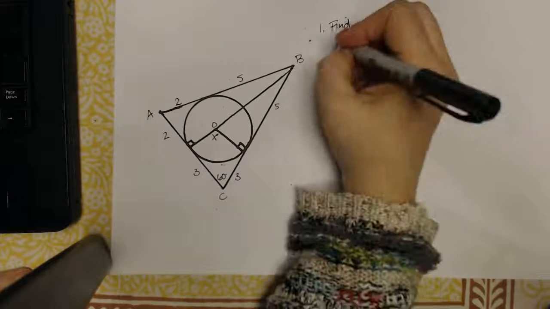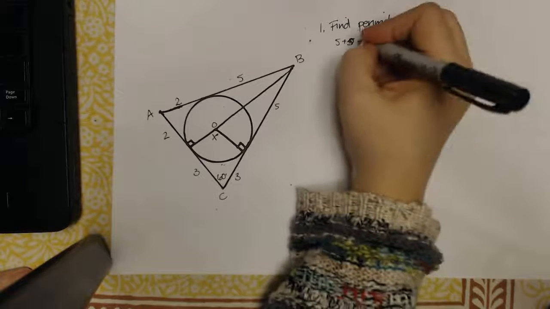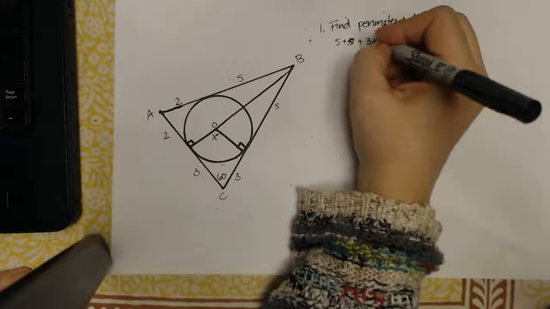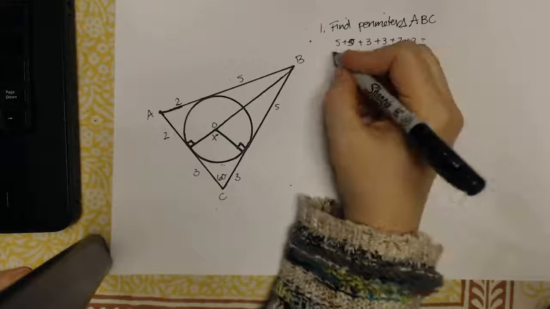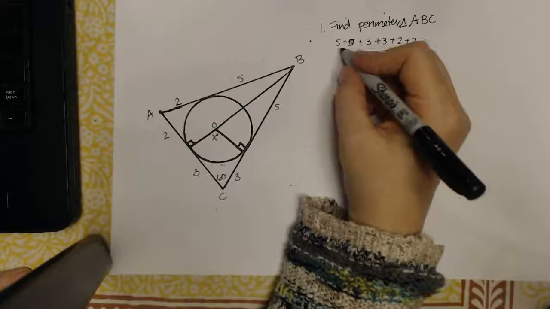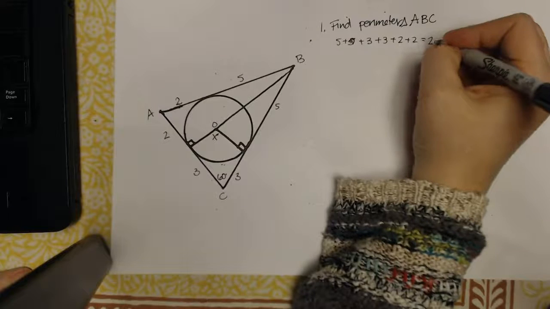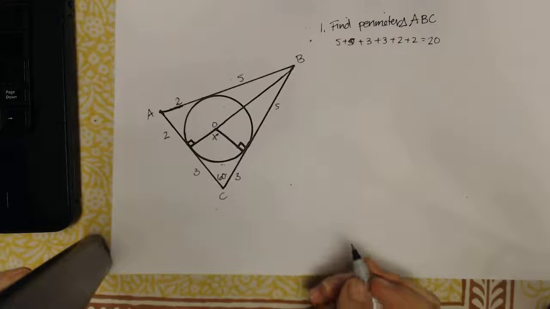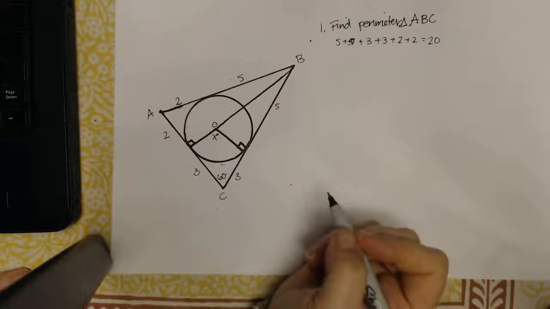Now in order to find that perimeter, we just need to add, I got a little ahead of myself, 5 plus 5 plus 3 plus 3 plus 2 plus 2, and that gives me 10, 16, and then 20. So my perimeter for this triangle ABC should be 20 units.